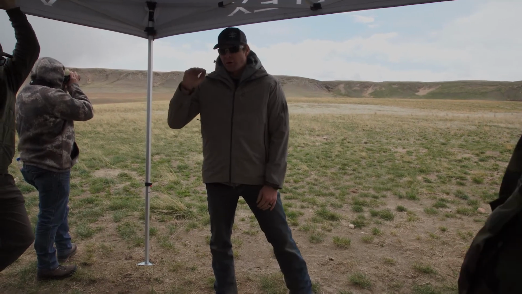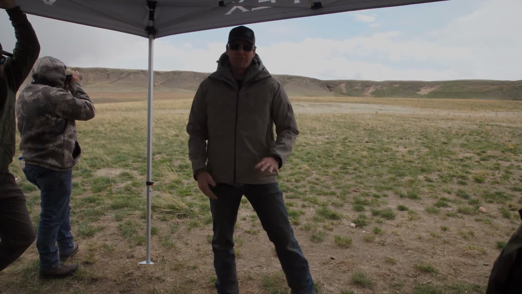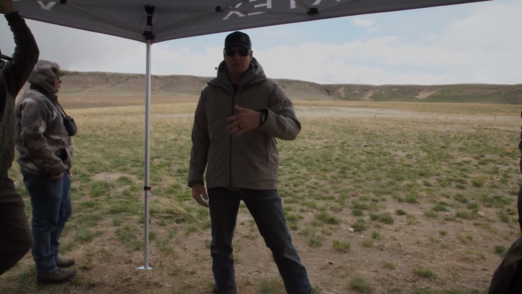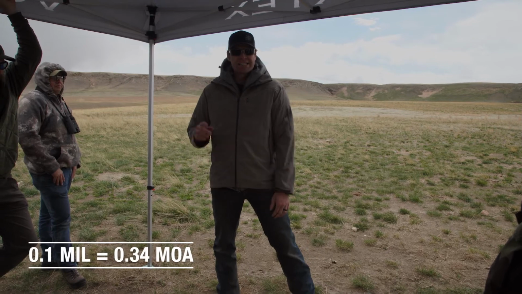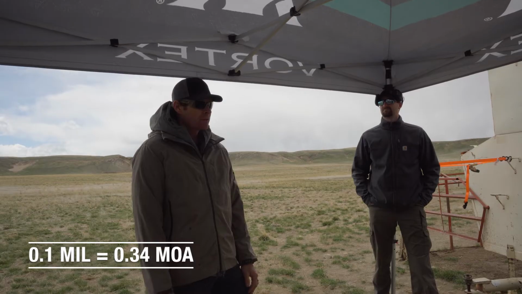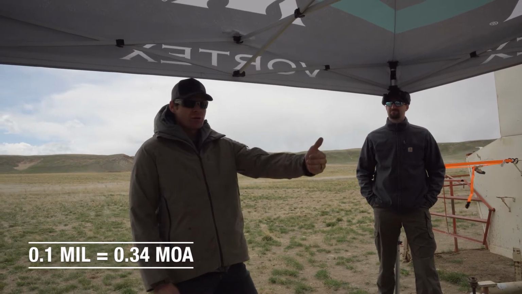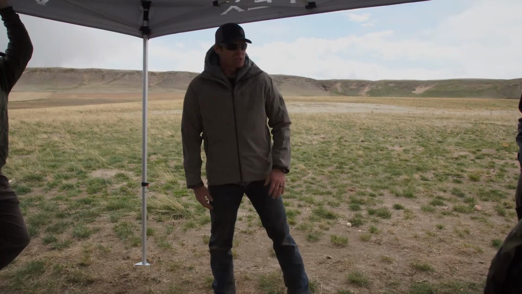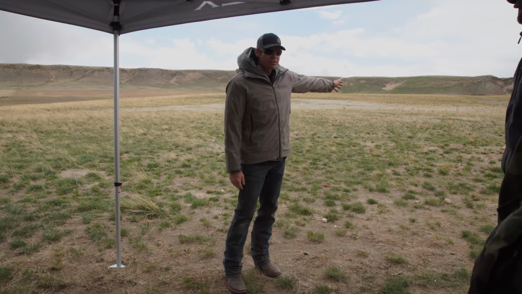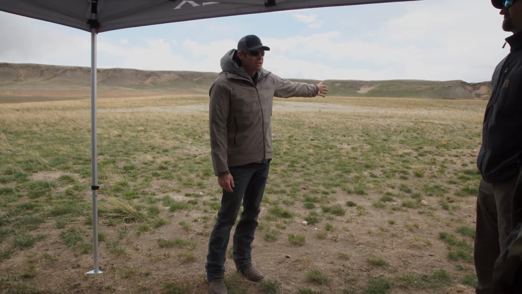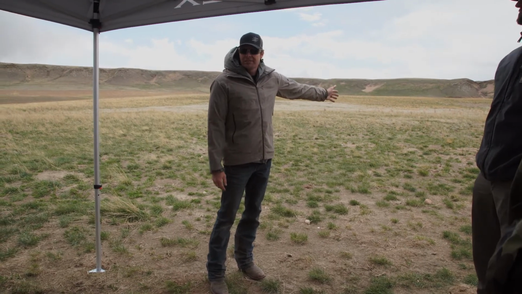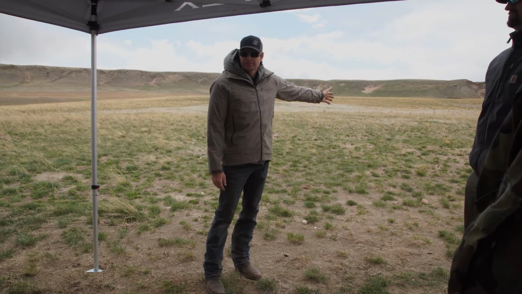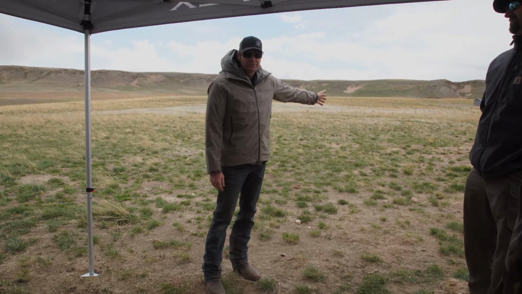So for every 100 yards, a 4-mile-an-hour full value wind, which means it's coming from 3 or 9 o'clock, is a tenth of wind. And that goes 200 yards is 2 tenths, 300 yards is 3 tenths, 400 yards is 4 tenths. So if I've got a target at 100 yards and a 22-mile-an-hour wind, full value, how many tenths is that? Come on. 6. There we go.